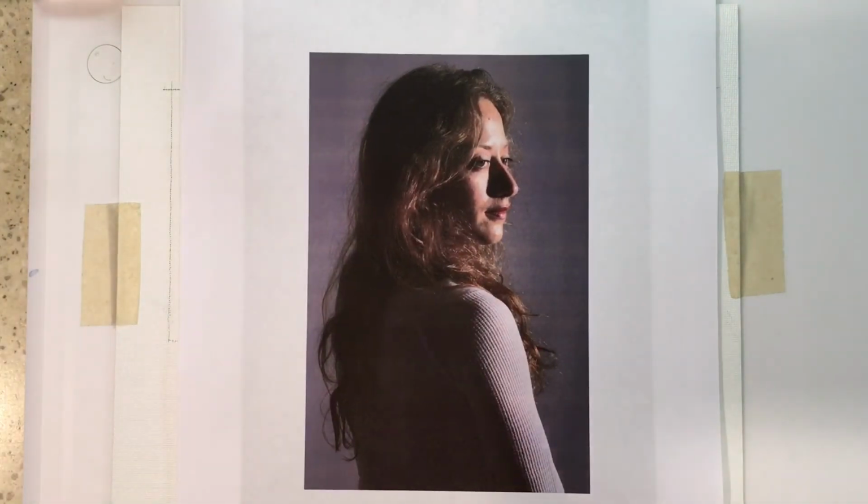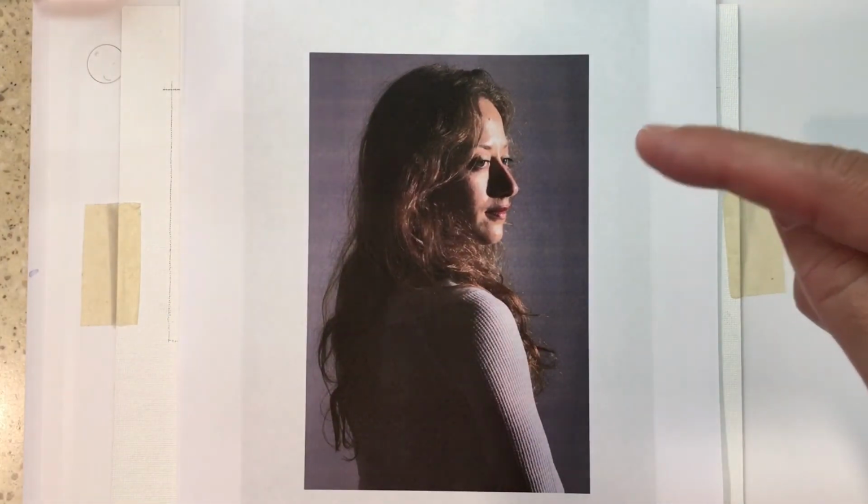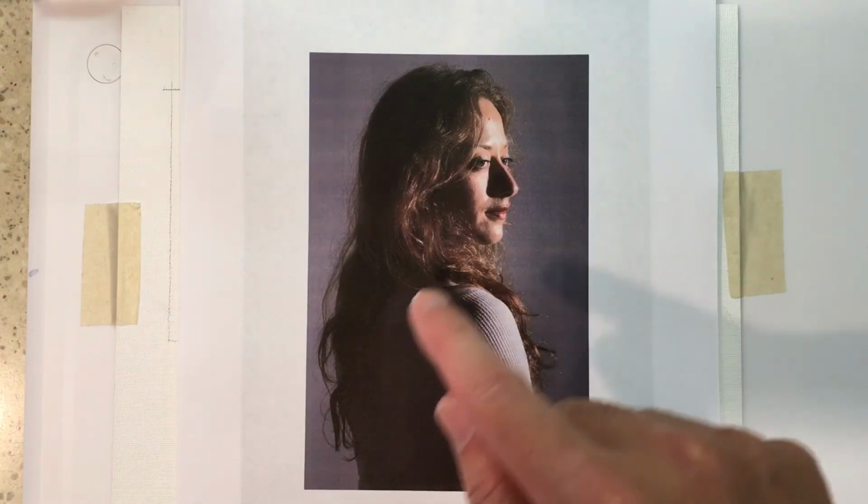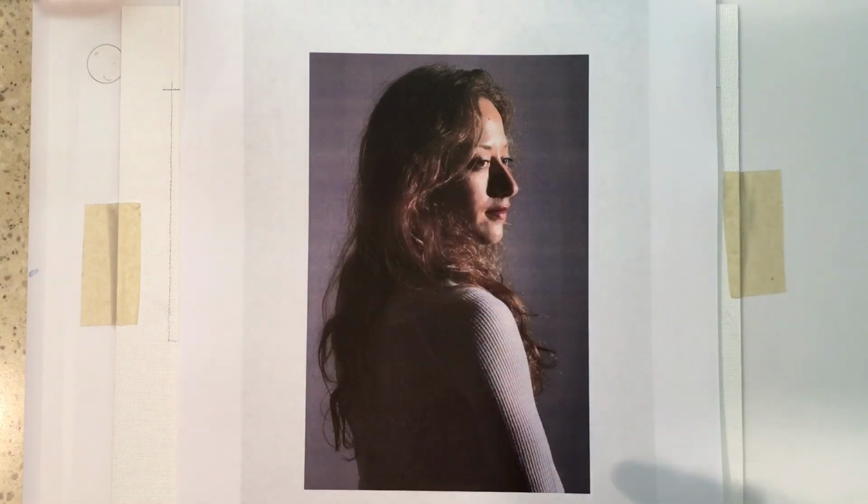One more right here, same thing, light coming in from this direction. We have this nice shadow being cast in this area right here, and then a nice light hitting this area here. It's all about the light and the shadow.